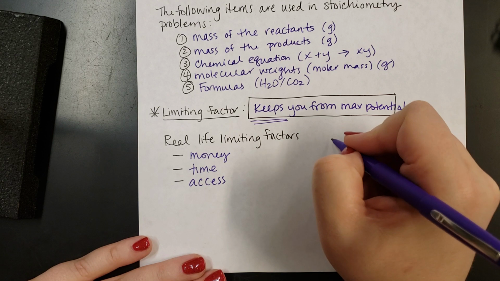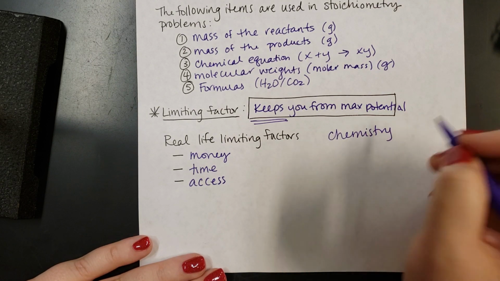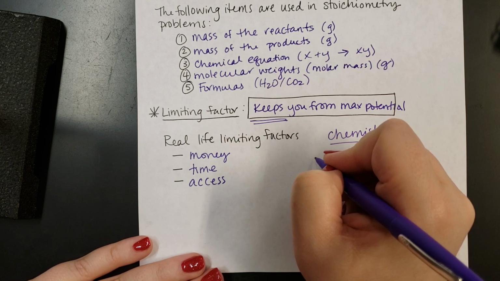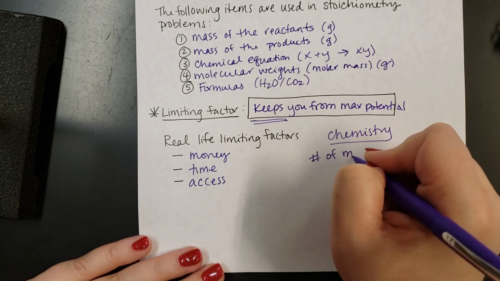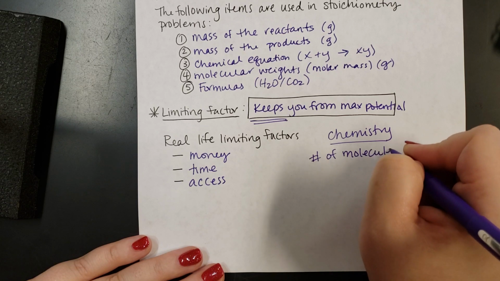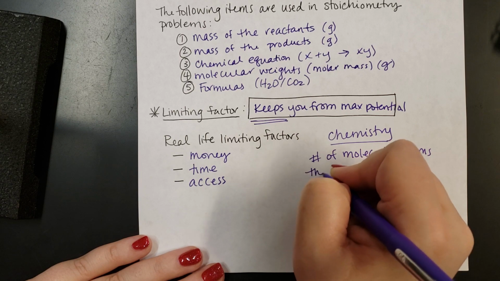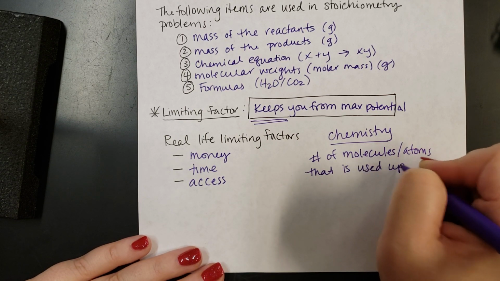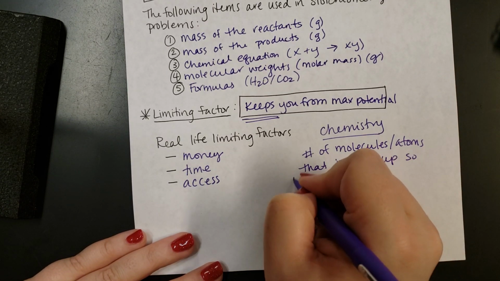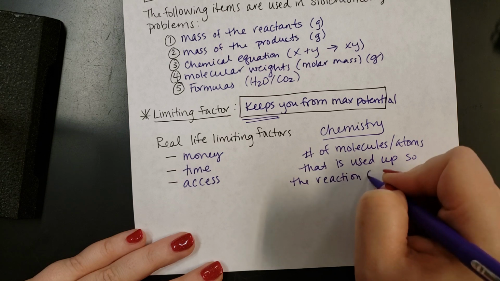So in chemistry, it's the number of molecules or atoms that is used up, so the reaction cannot continue.